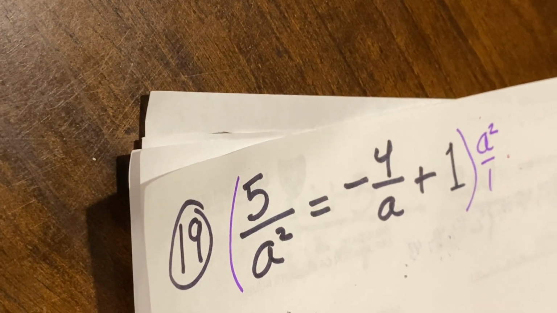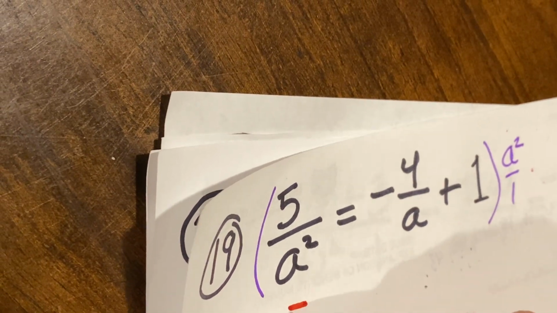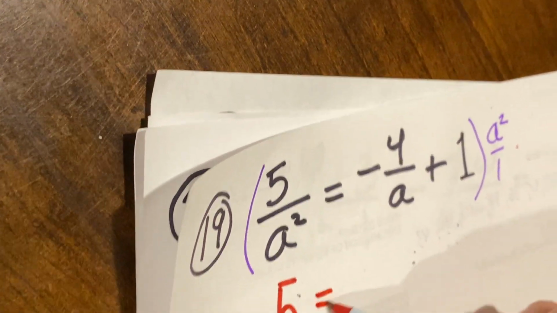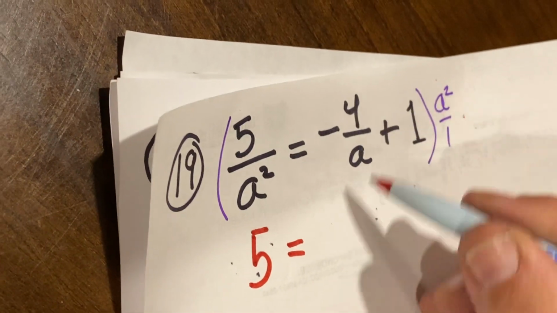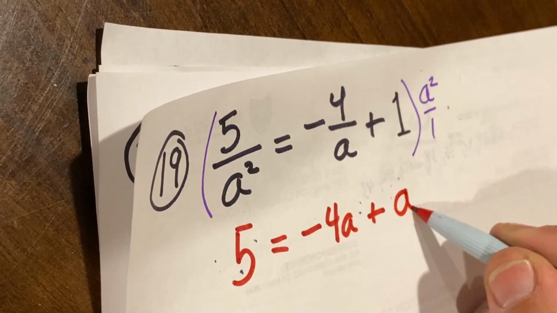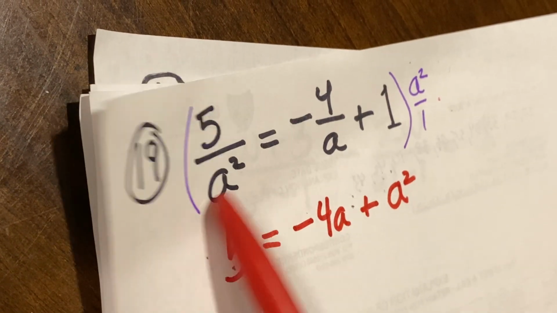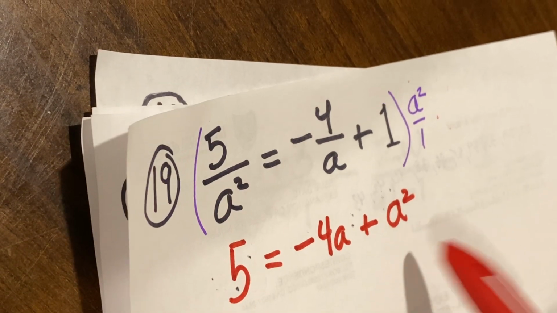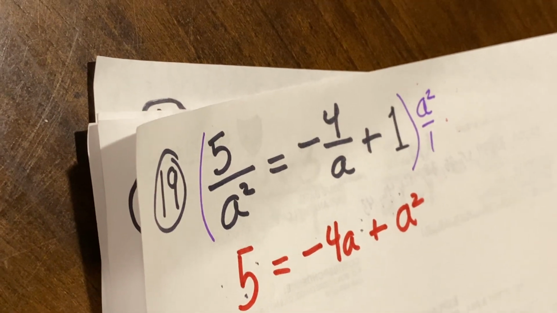Okay, so here's the nice thing. Look, when I times these guys by a squared, the a squareds cancel and I get just 5 equals, this a cancels with one of these a's, but not both, times 4, we get minus 4a, plus 1 times a squared is a squared because nothing cancels. So that was nice. We canceled these bottoms, got rid of the a squared out of the bottom, but we do have an a squared over here. So this is a second degree polynomial. Remember, we solved those by moving stuff over so that we have 0 on one of the sides.